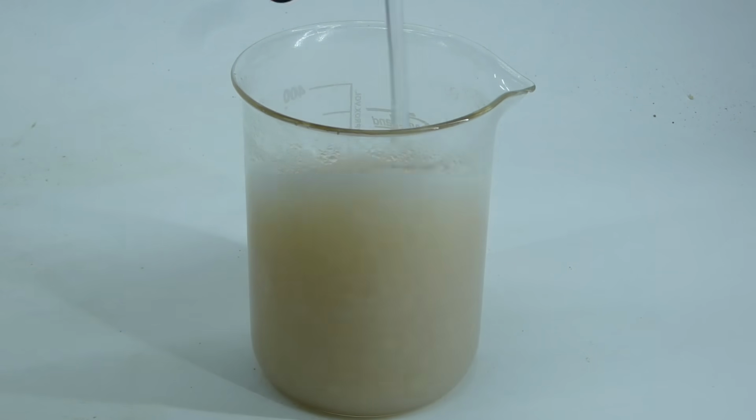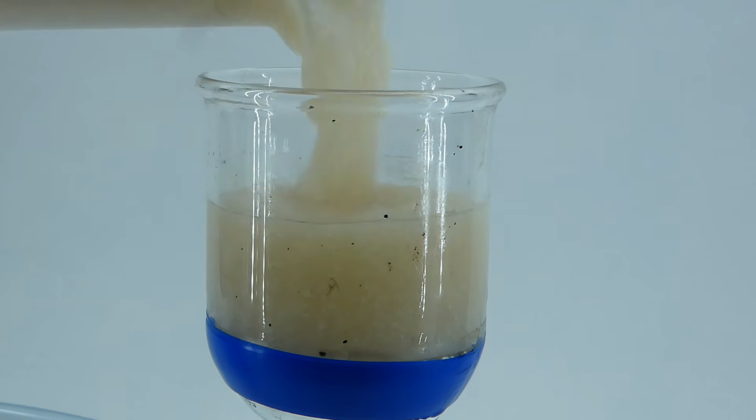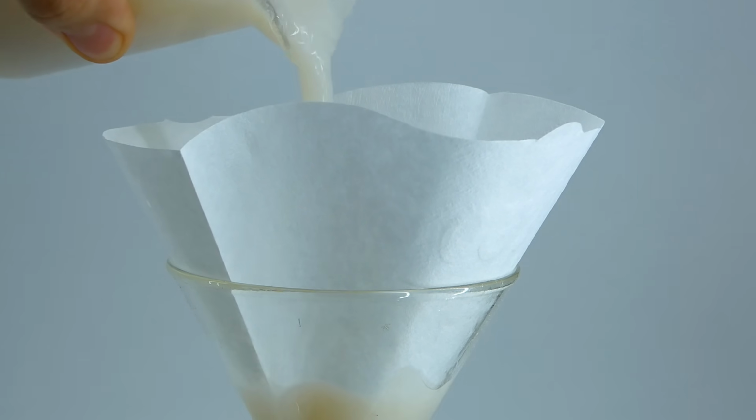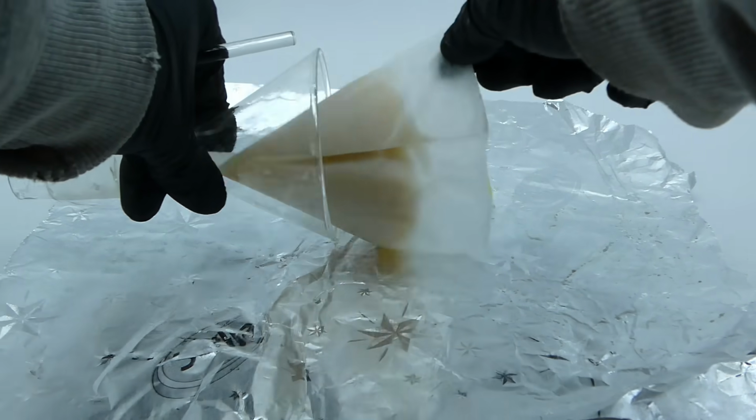After adding all of the acid, the mixture looks like the one from the chemical garden video, and now I have to filter it. I tried to use a vacuum filter, but it didn't work, so I proceeded to use a coffee filter, and after a night of filtering, I was left with a reasonably dry silicon dioxide jelly.